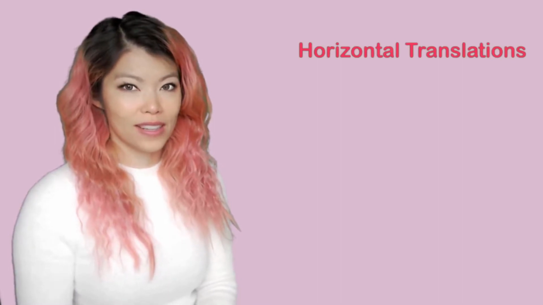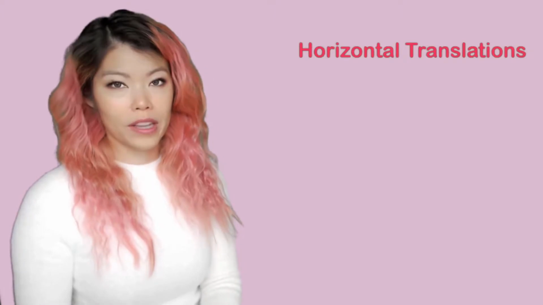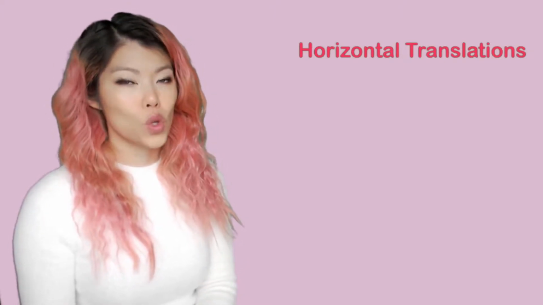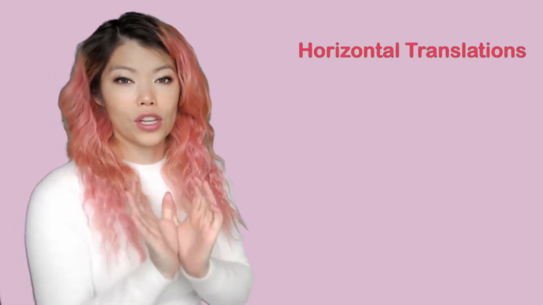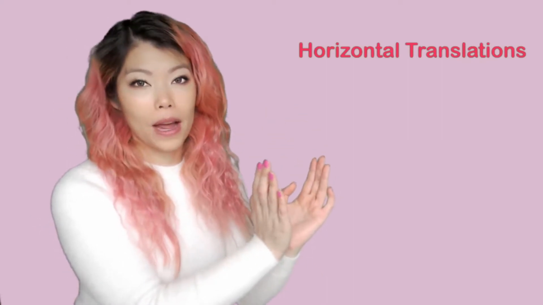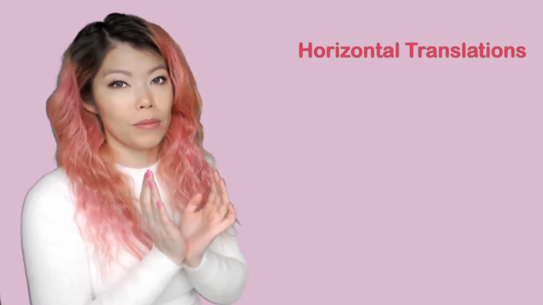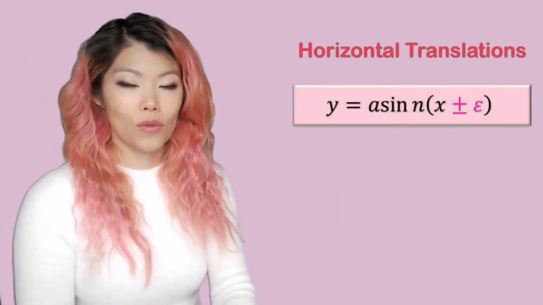Horizontal translations. Remember when we did quadratics in the turning point form? For example, if we had (x minus 3) all squared, what did that do to the graph? The minus 3, so x minus 3, shifted our parabola to the right by 3. If we had (x plus 3) all squared, it would shift our parabola to the left by 3. Similarly, we can do the same thing with sine and cos.